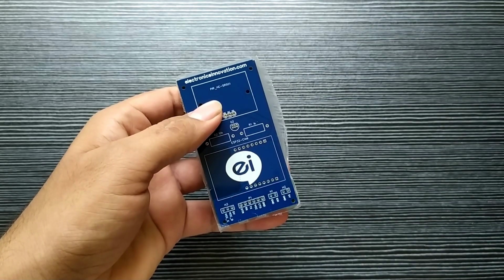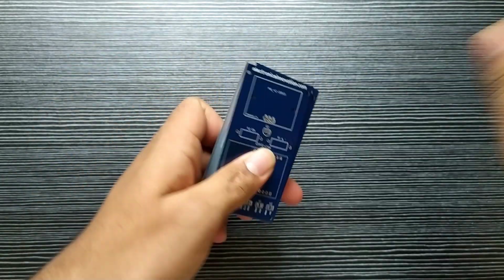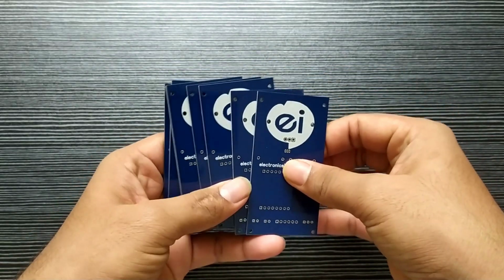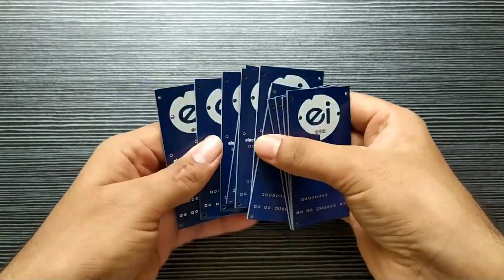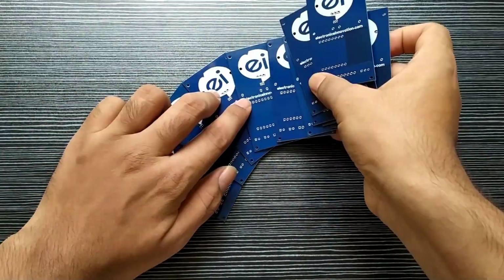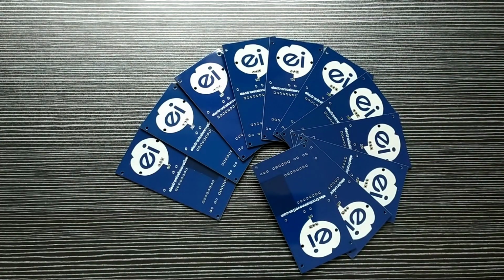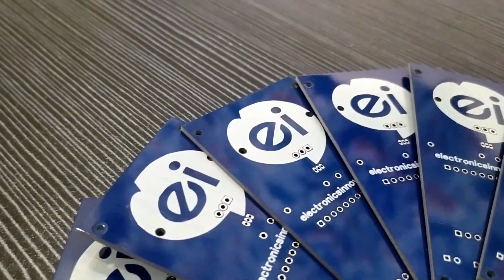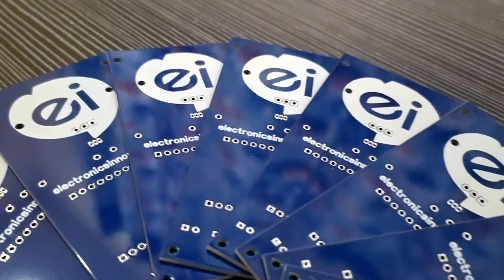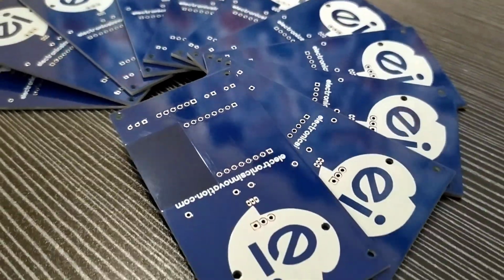PCBs are so nice. I can feel the softness of the surface of the PCBs. Here you can see the solder mask and silk screen of the PCBs are very good quality. The border finishing added value to the PCBs.